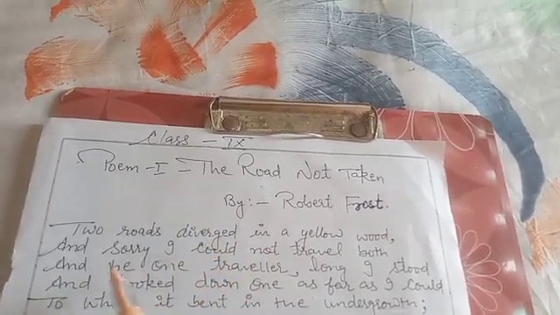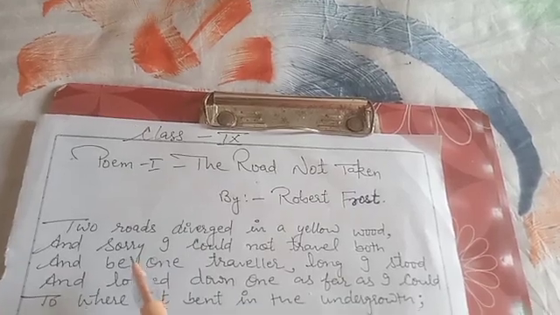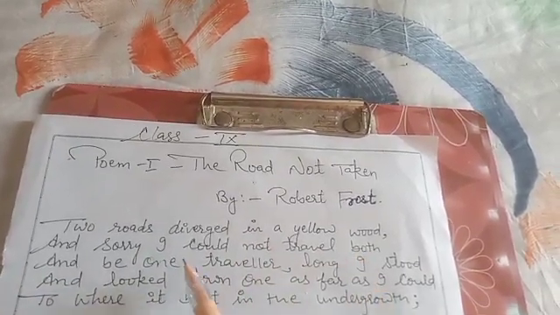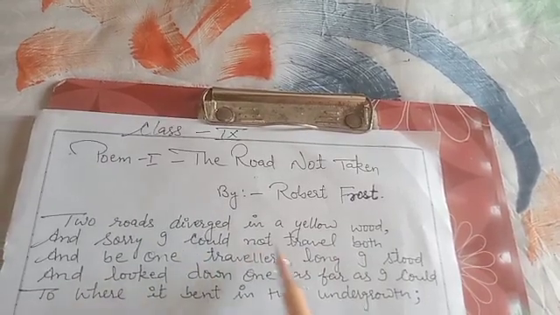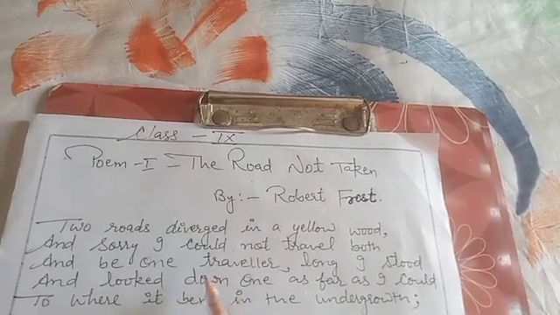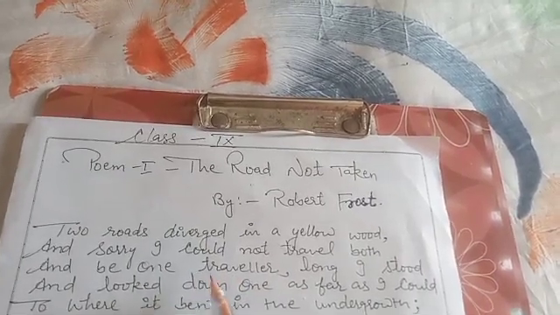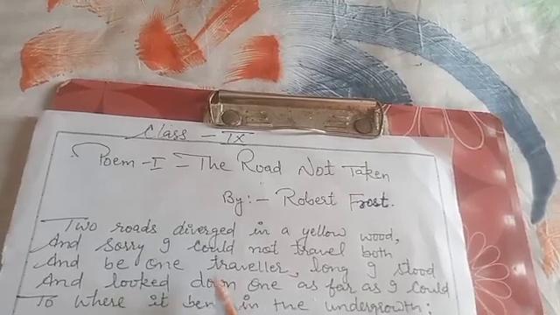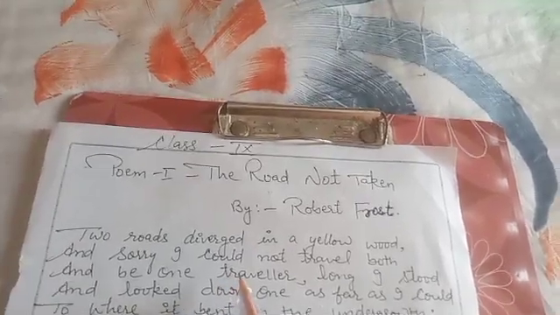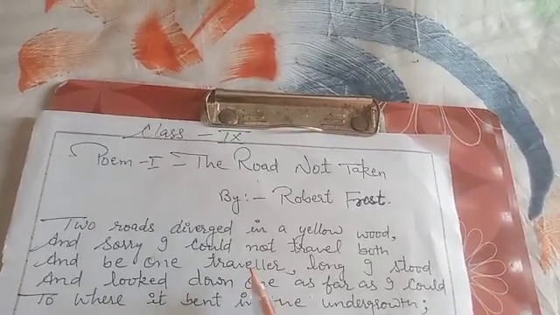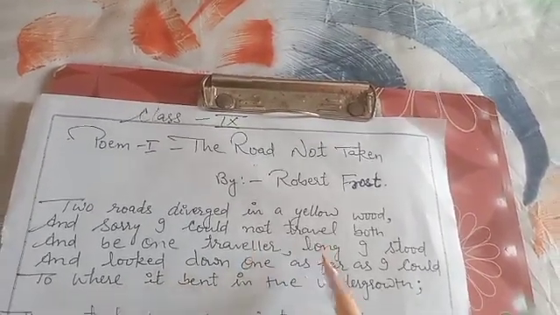And sorry, the poet is feeling regretful. I could not travel both. Why does he feel regretful? Because he could not travel on both the roads and be one traveler. What is the reason behind the fact that he could not travel on both roads? Because he was one traveler. Being one traveler, he could not travel on both the roads.